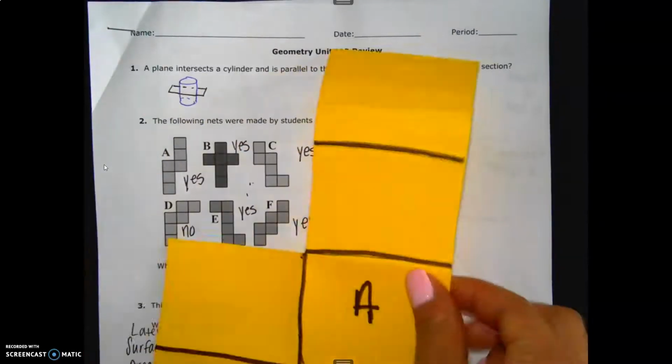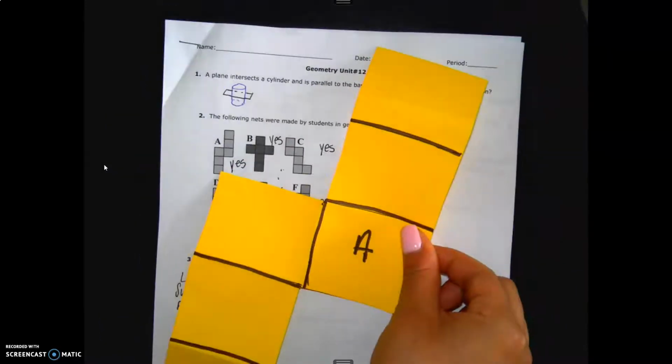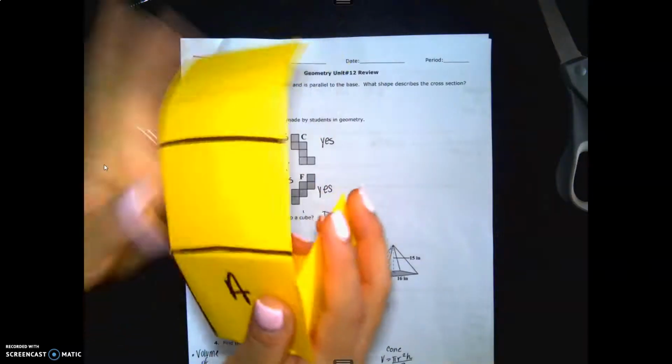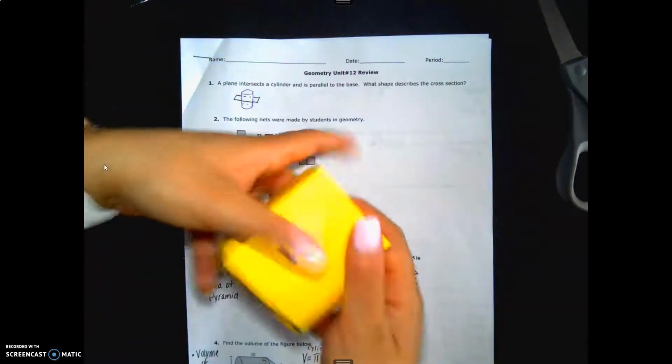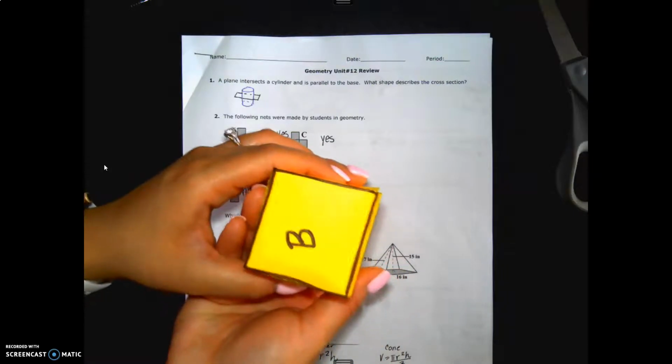For number two, we went through all the nets and we figured out which ones would fold into cubes. So this one was shape A. Let me zoom out so you can see it. Shape A, we were able to fold up into a cube, so we said yes for that one. For net B, it's in the shape of a cross, and we were able to join all the sides as well as the top and bottom. B works, so we said yes.